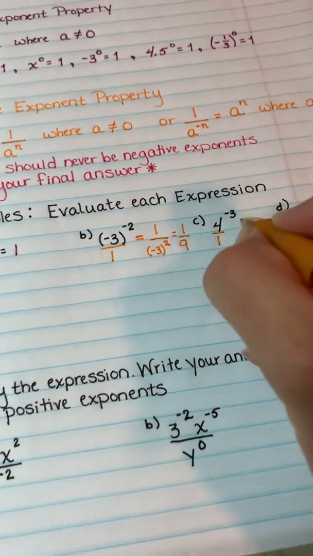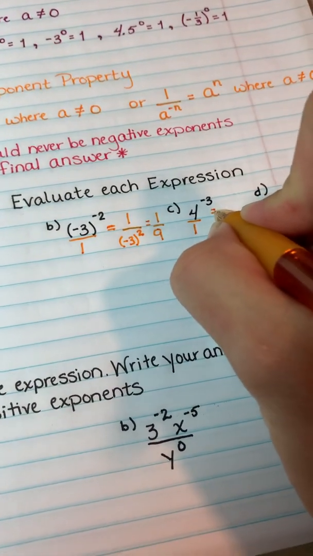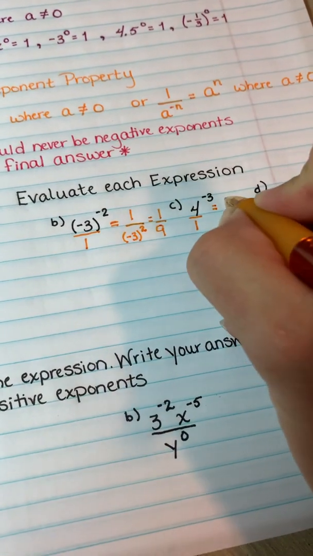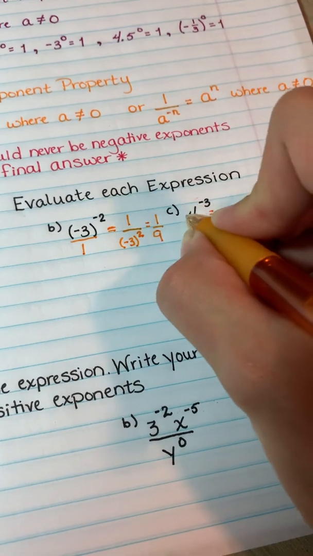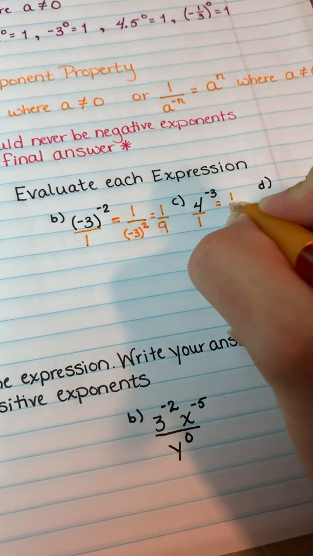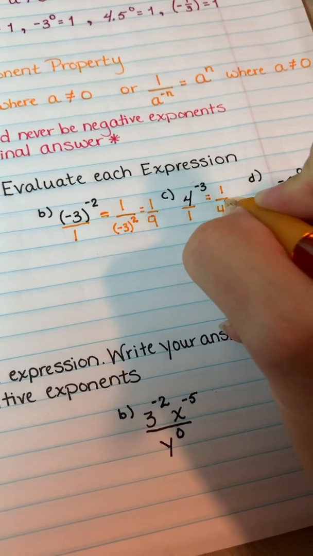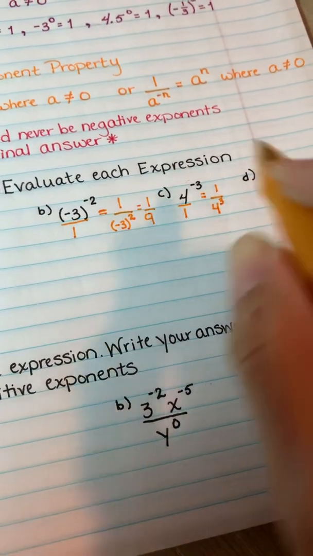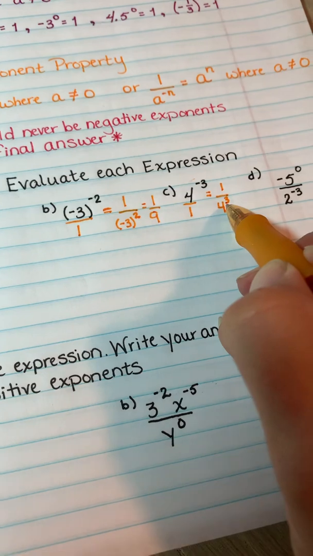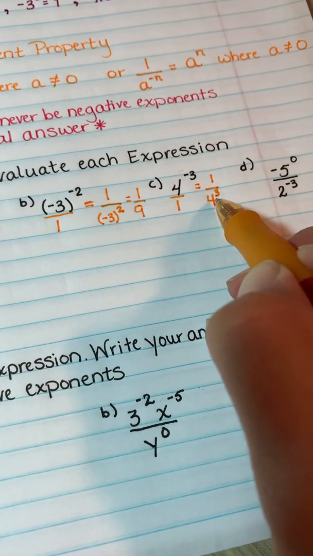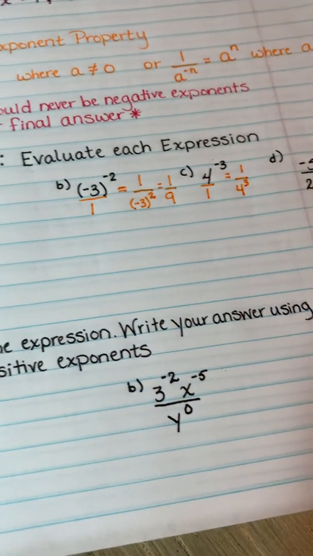So in order to change that negative to a positive, I need to take this out of the top and move it to the bottom of my fraction. And when I do that, my negative exponent becomes a positive. So that's going to become a +3.